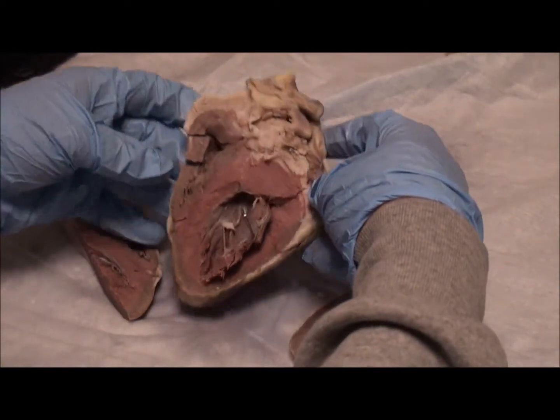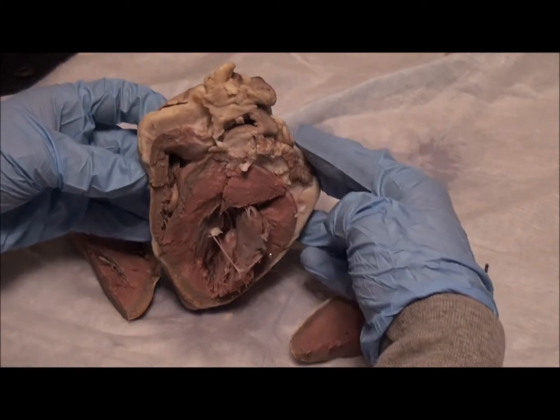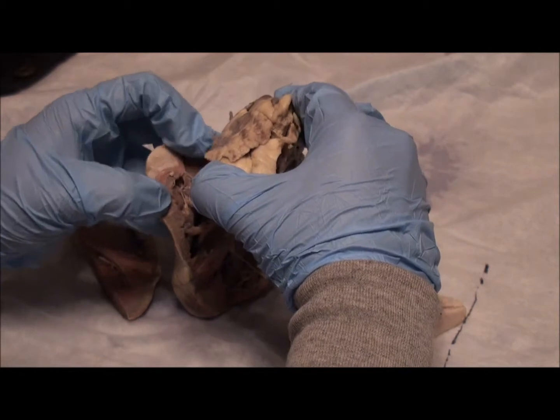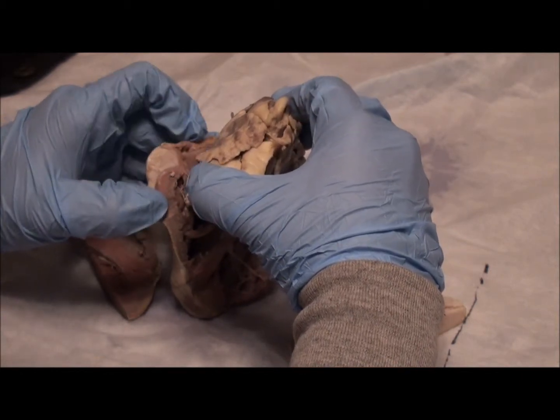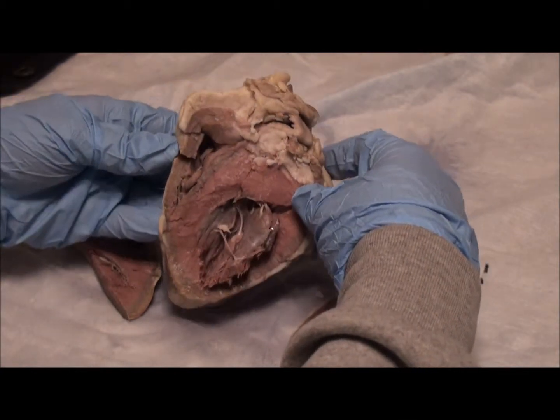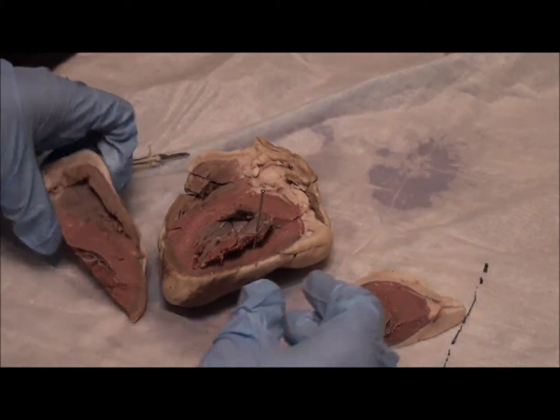Okay, now we're moving to the internal anatomy of the heart. Show the pectinate muscles in the inner wall of the right atrium. Show the myocardium of the right and left ventricle.